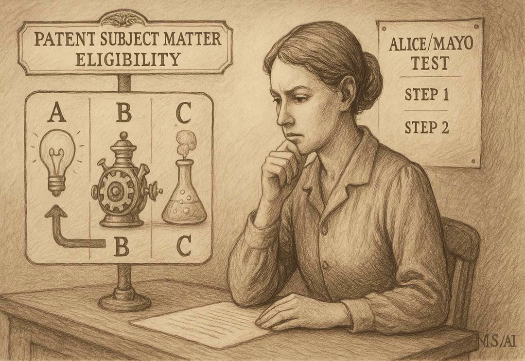And keep in mind, this isn't static. Court decisions, especially from the Supreme Court, continue to shape how these rules are applied. Section 2106 reflects the current understanding based on that precedent. It sets a fundamental gate for what gets considered for patent protection in the U.S.